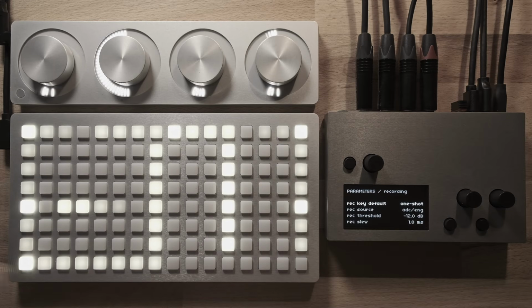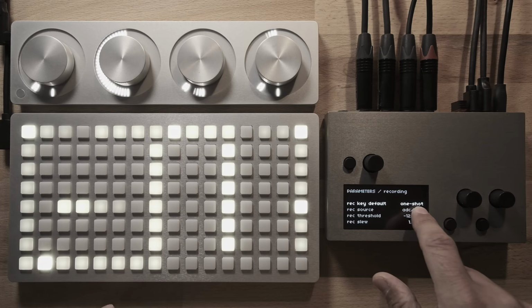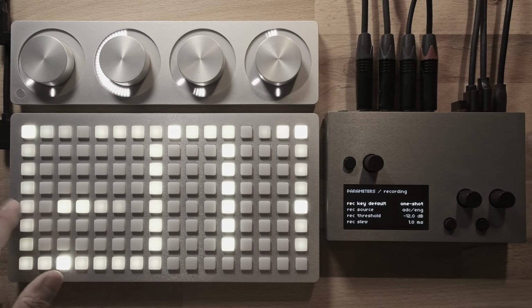So it's going to wait, go on, and it won't turn off. I have to turn it off manually. However, because the default is set to one shot, that means I can just cue this on for one shot with one key press. So it's queued on for one shot, and it will just go for the length of my clip. So just to demonstrate, queuing.